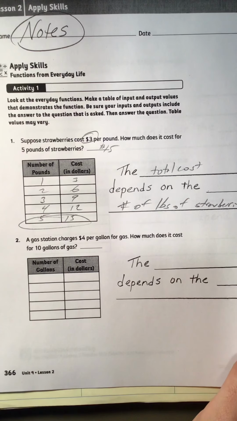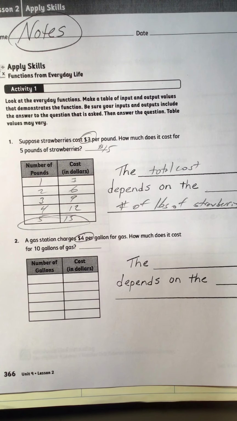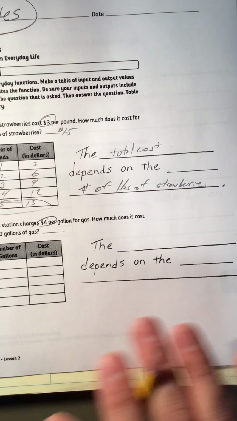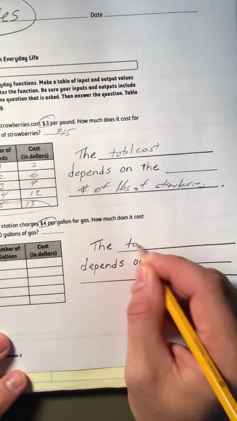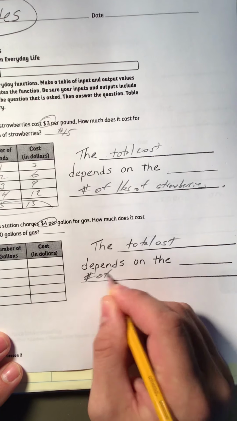Number 2. Gas station charges $4 per gallon. How much does 10 gallons cost? Now, we could just fill that out pretty easily, right? $4 per gallon. Gas has gone down significantly since that. Again, I'm going to fill this out, and it does want us to do the chart. So we do need to do both of those because the directions tell me that.